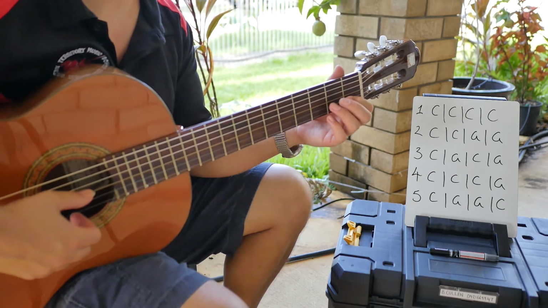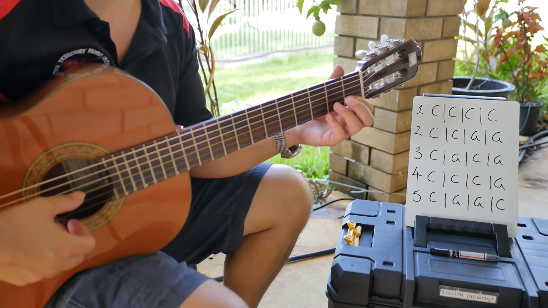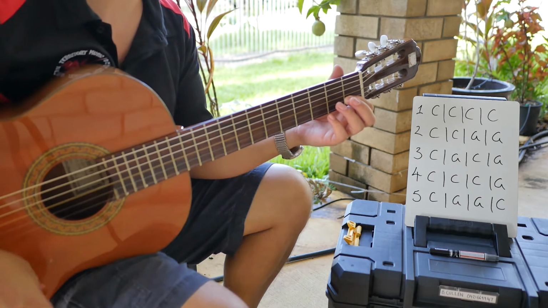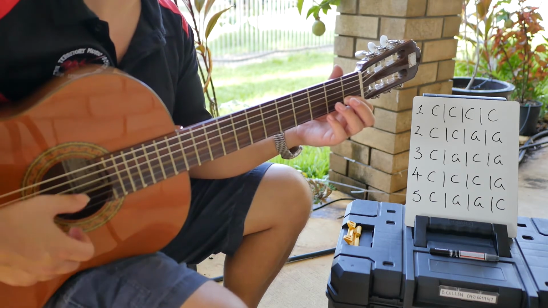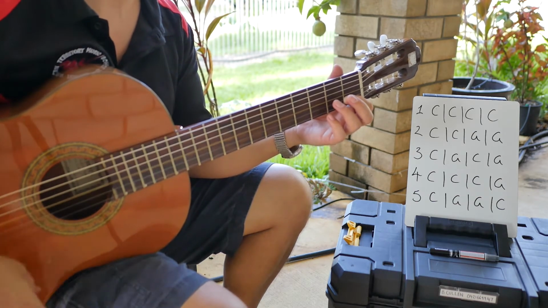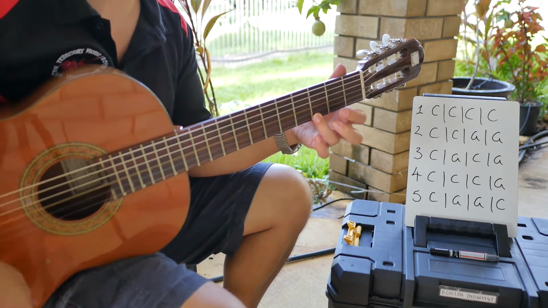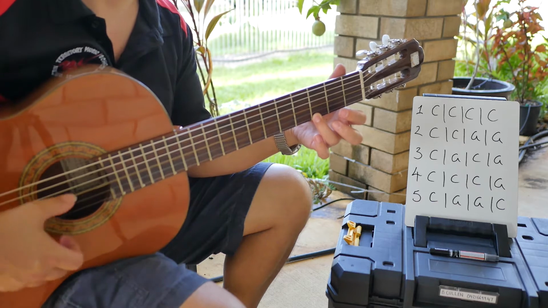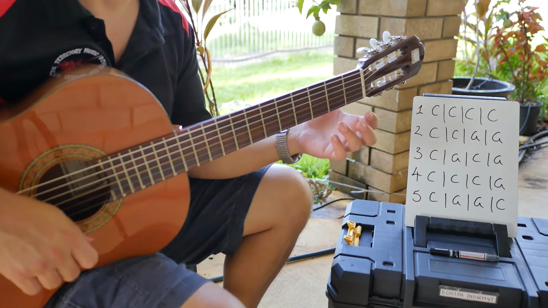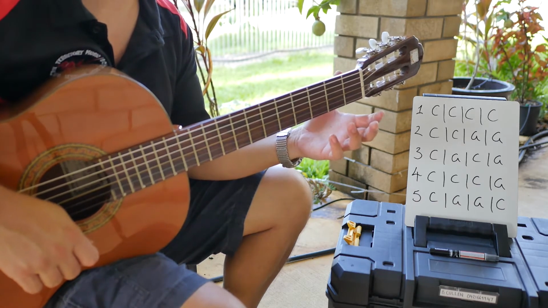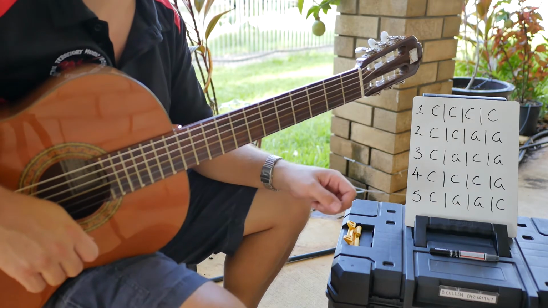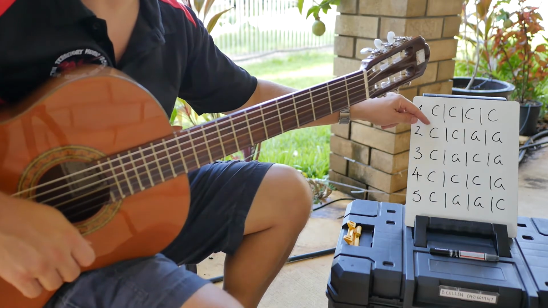1, 2, 3, 4. C, 2, 3, 4. Second bar, 2, 3, 4. Change. G, 2, 3, 4. G, 2, 3, 4. You may like to pause the video and try that again, or rewind back to where we did this. Let's see if we can do this pattern in a loop.